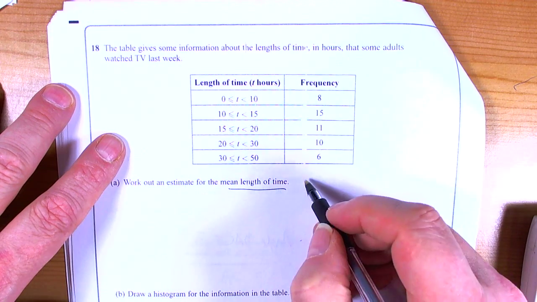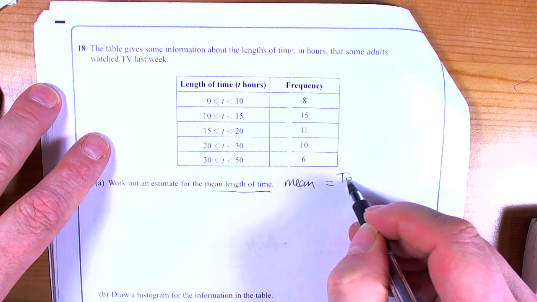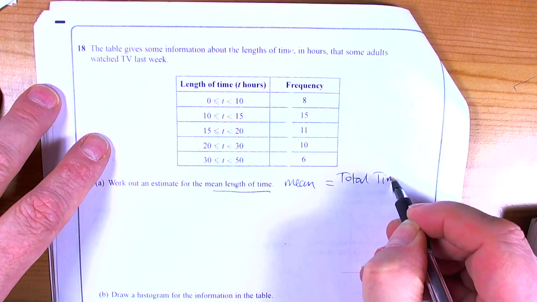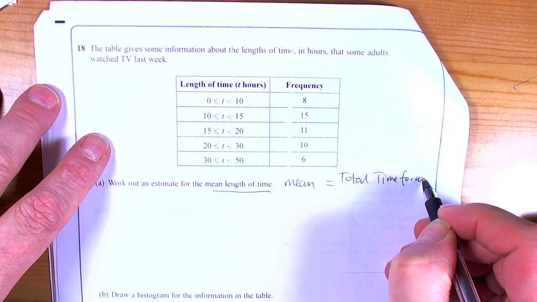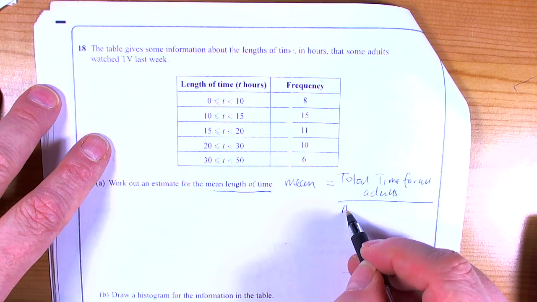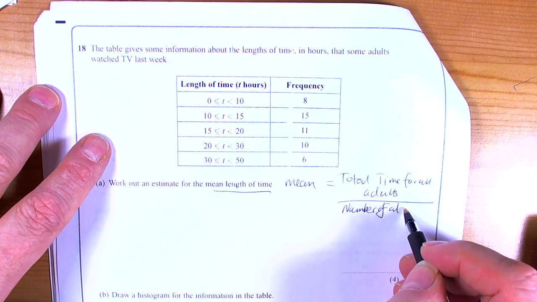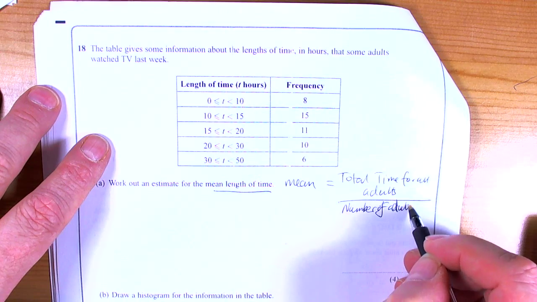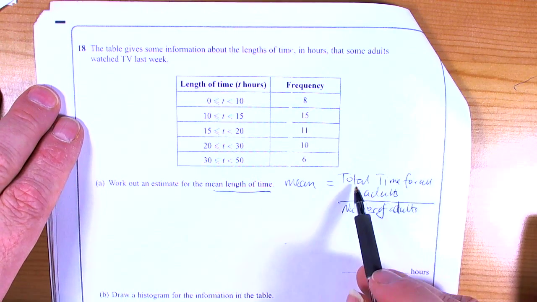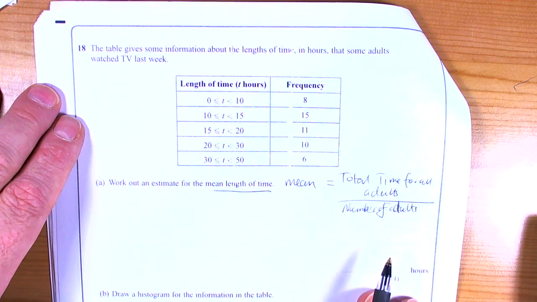So we've got the mean length of time. Then we need to remember that the mean is going to be the total time for all adults divided by the number of adults, because basically the mean average is wanting how much per adult, so it's total time divided by the number of adults will give us how much per adult.